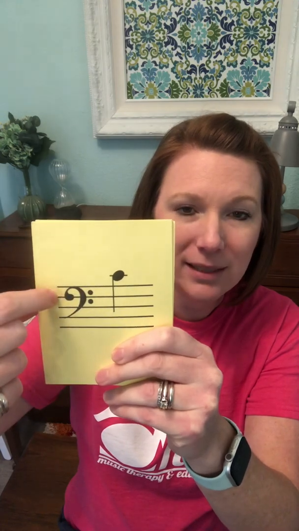It's the same note, the same sound as middle C written on the treble clef, but we know it's bass clef because its stem goes down and we see our bass clef symbol here. So this is middle C on the bass clef. Now, what comes before the note C? What comes before it in the music alphabet?